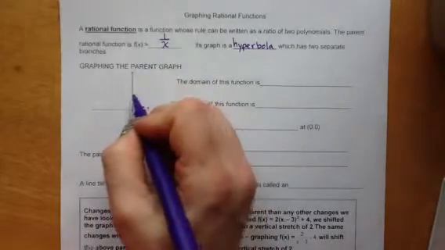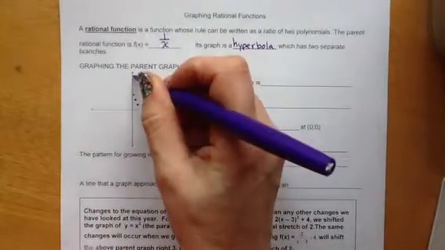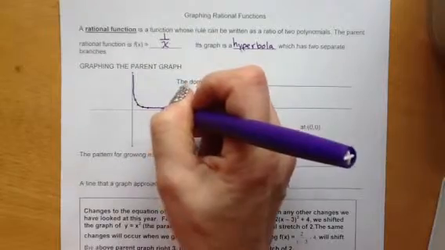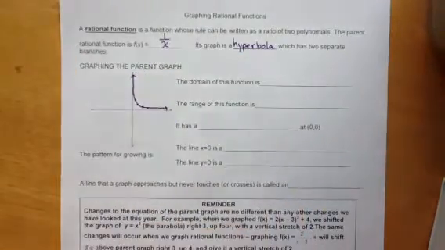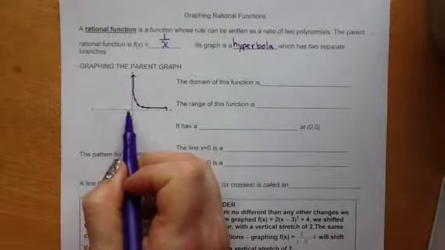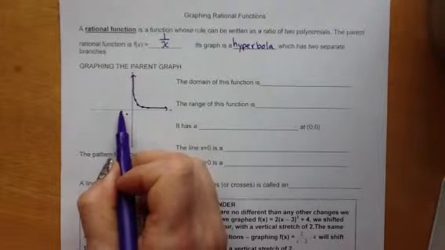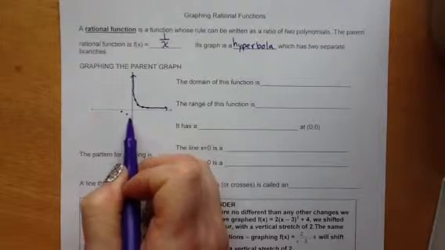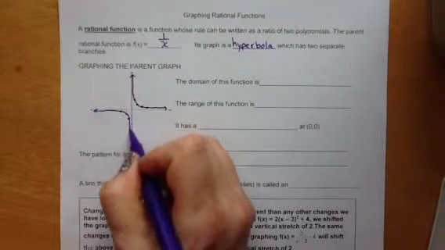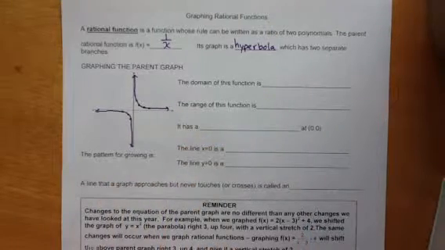If we put 1/3 in, we'd get out 3. So this graph has a branch up here. We've worked with these before. And then a graph in the third quadrant, -1, -1, -2, -1/2, and -1/2, -2. So we get two separate branches of this function.